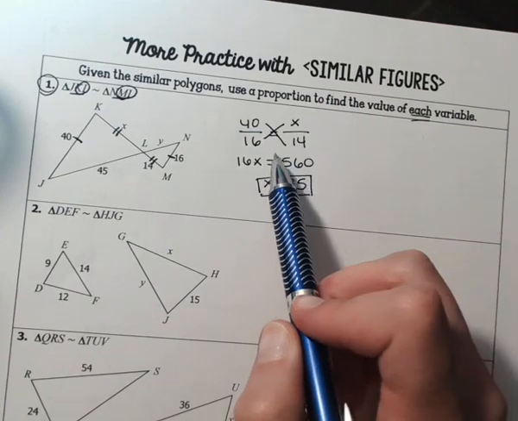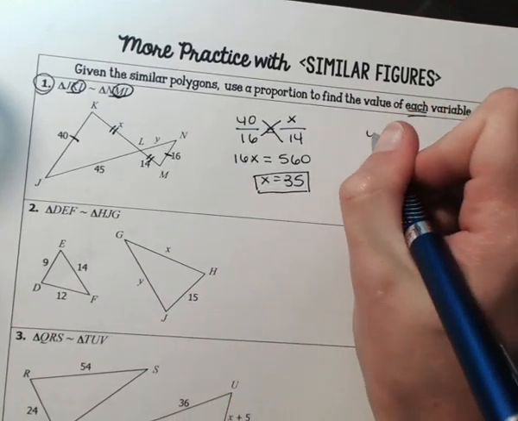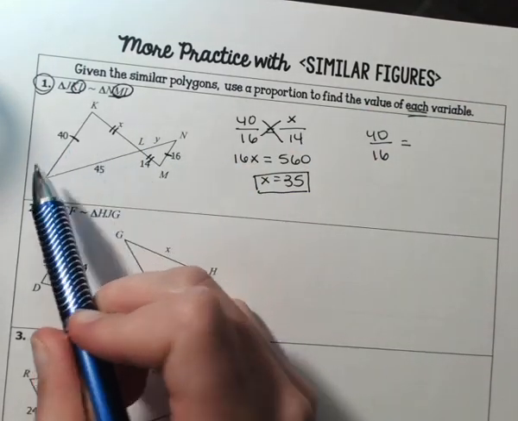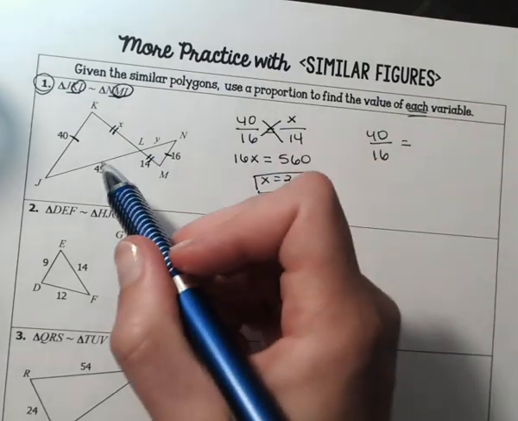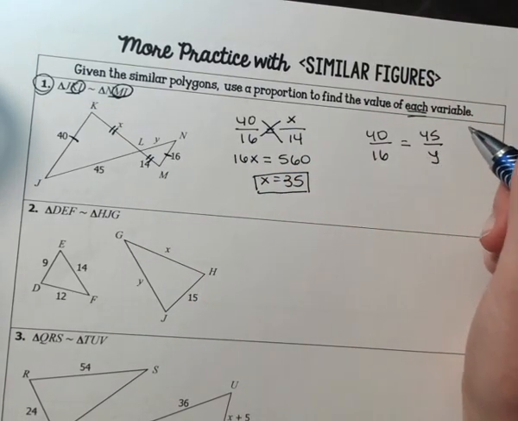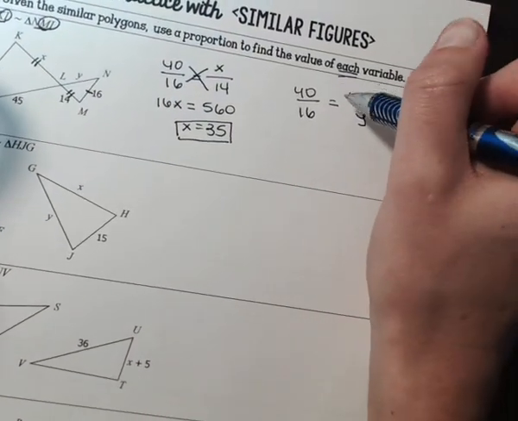For a proportion, when you're cross multiplying, you need two fractions. So I'm going to still use that 40 over 16, except this time on the second setup, I'm going to do 45 over y. Now notice the variable is on the bottom, but it doesn't really matter when you cross multiply.